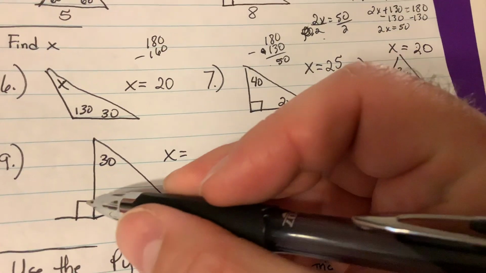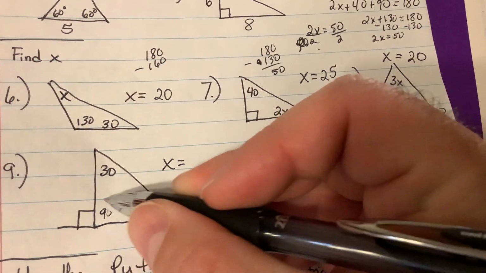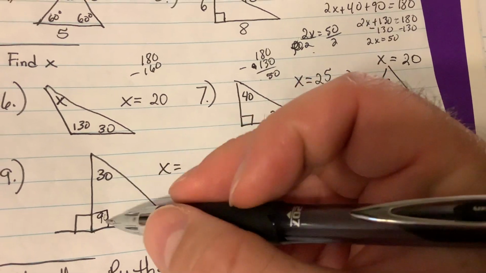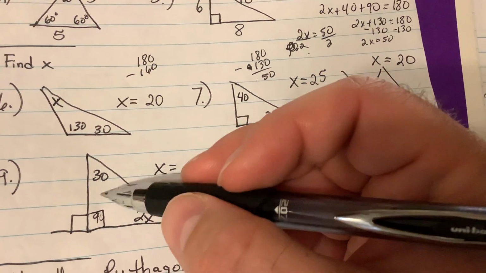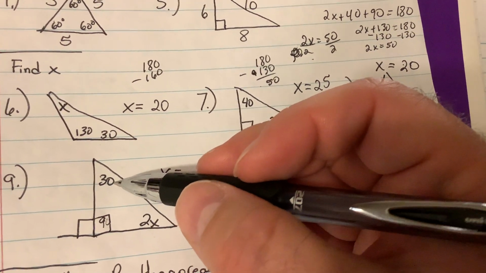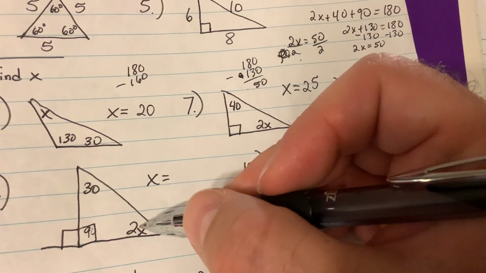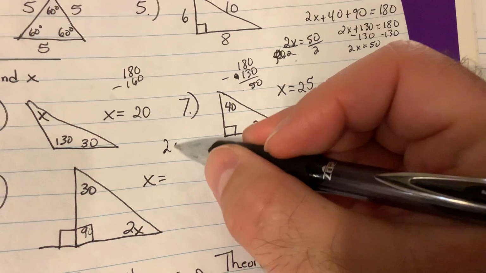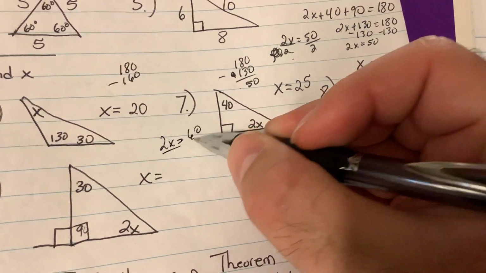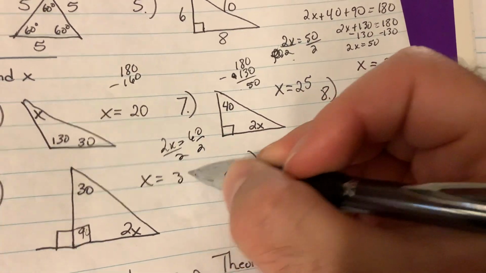So if this is a 90, so is this. This is also a 90. So 120. 90 and 30 is 120. Take that away from 180, you get 60. But this whole angle is 60. So you got to say 2x equals 60. Divide by 2, and x is 30.